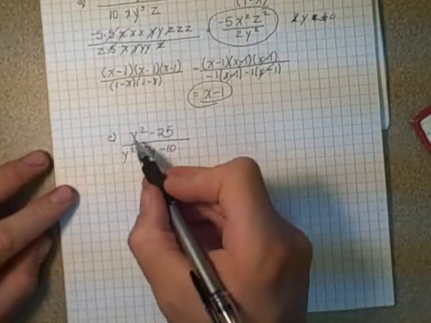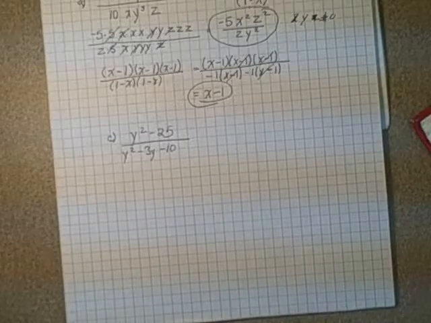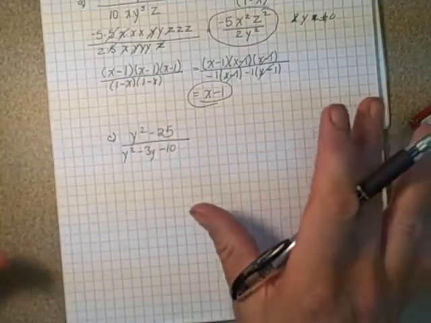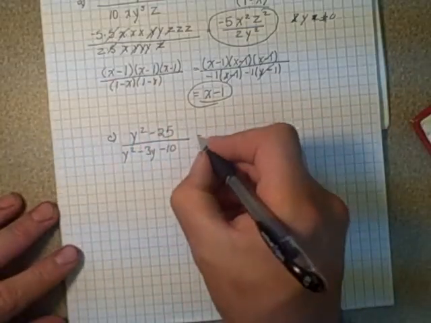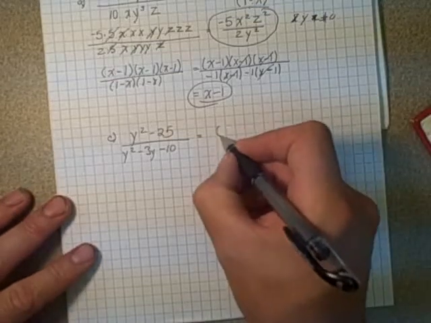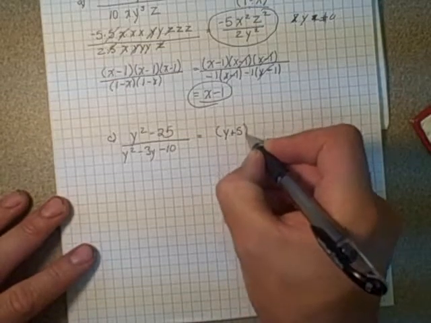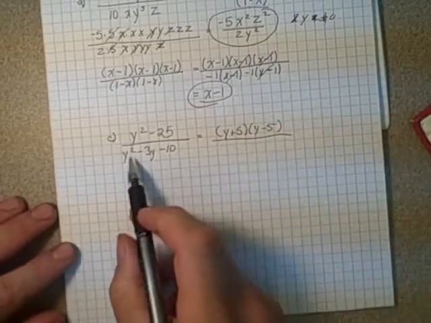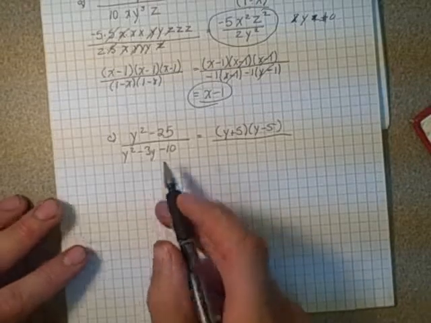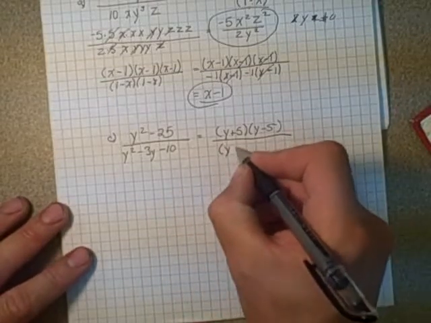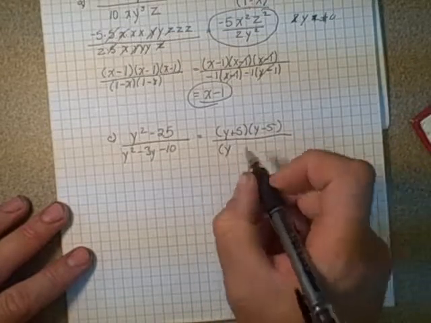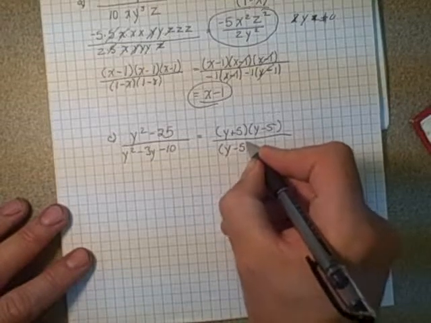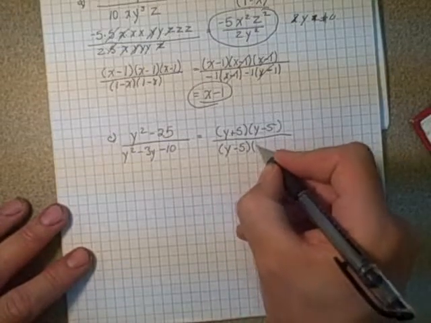Okay, you cannot cancel out the y squareds here and then try to work it out that way and cancel out 5 in each of these. You can't just simply start canceling. You always have to factor first when you have binomials and trinomials. So this is a difference of squares. That's y plus 5 times y minus 5. And this is a trinomial, so we have to find two factors that multiply to negative 10 and add to negative 3. So that's y, in our case, two factors of 10 would be a negative 5 and a positive 2.